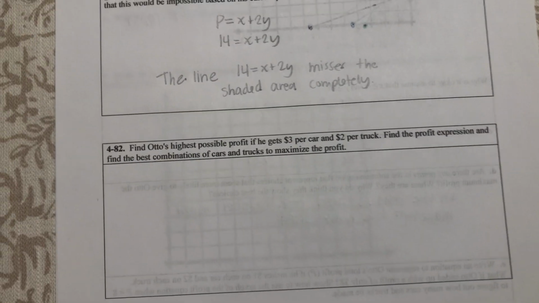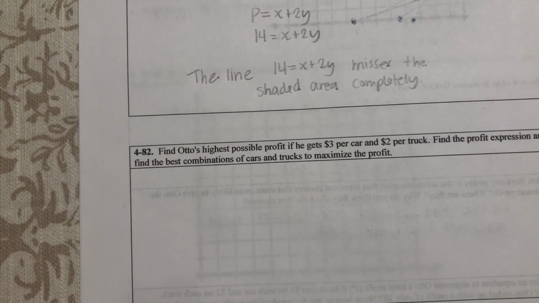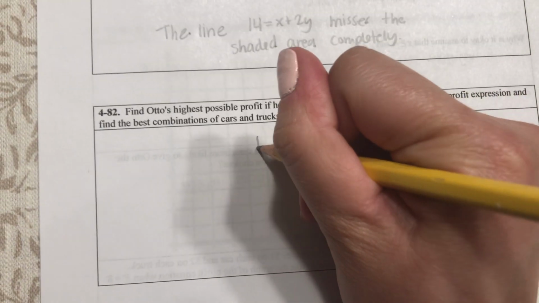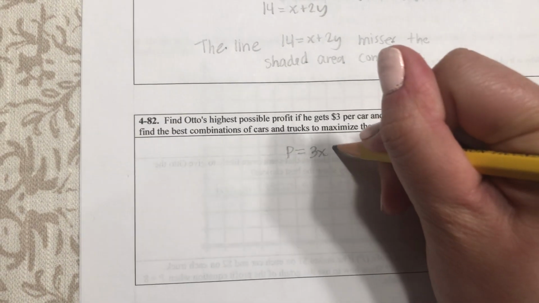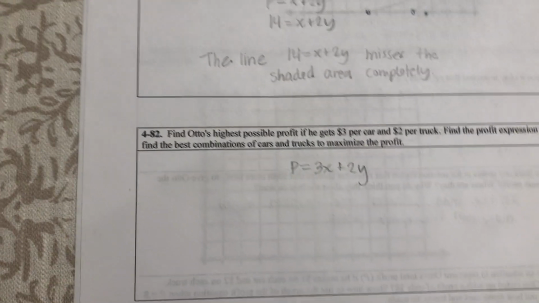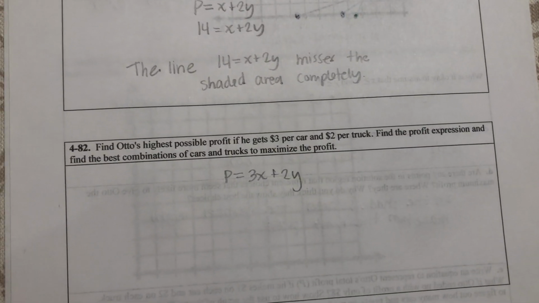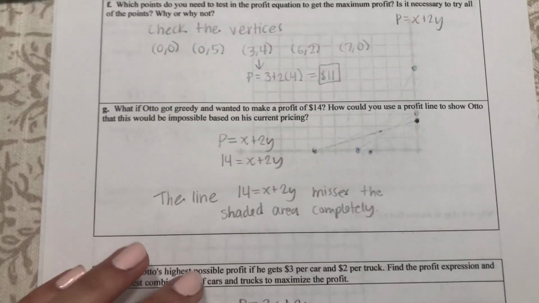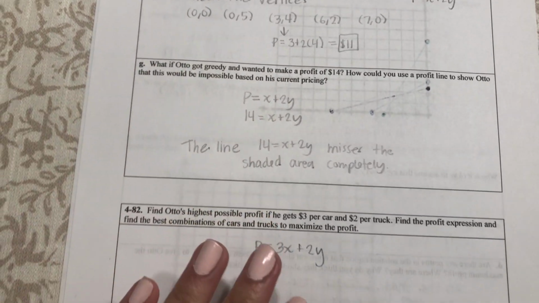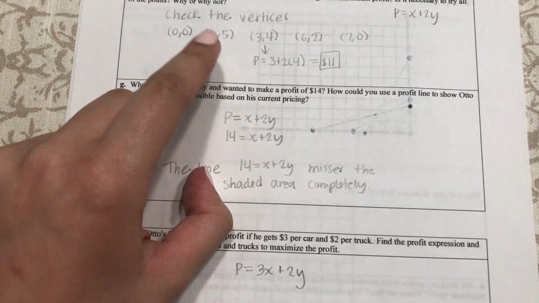Last question is find Otto's highest possible profit if he gets $3 per car and $2 per truck. That's P equals $3 per car is 3x and $2 per truck is 2y. Find the profit expression, which we've already done, and find the best combinations of cars and trucks to maximize profit. So again, $14 he can't do, but can you do $3 and $2 per truck? What will be the most that he can get?